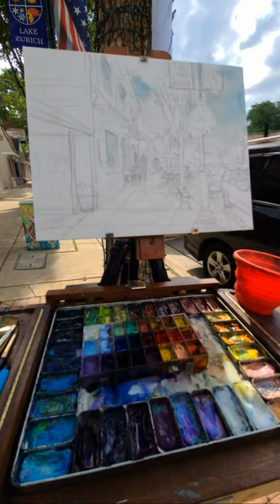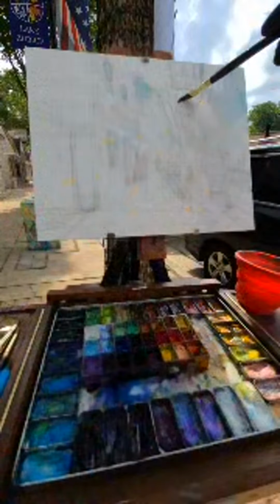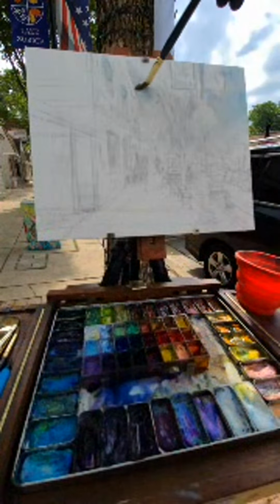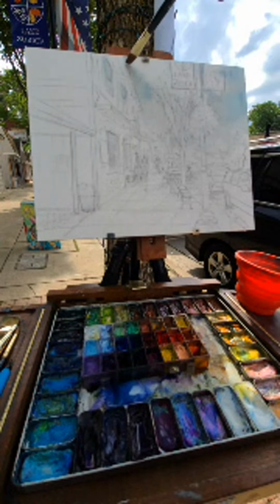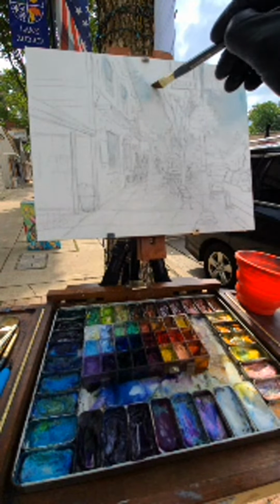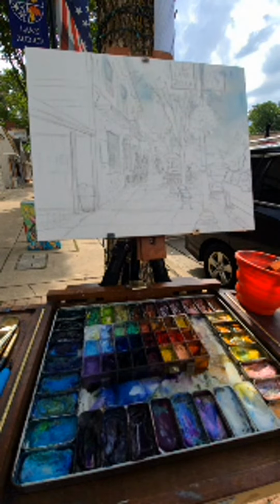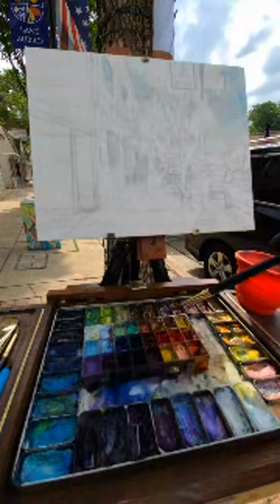Oh, now the sun's out. Oh, this is going to be in shadow right here. We're lighting up the front of the building, and so that's really kind of neat that it's happening. And with this light blue, I can go over all my darks too. I can go over my darks so that it shows through, shines through.